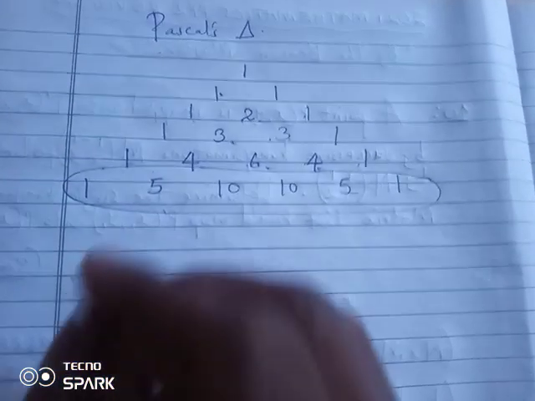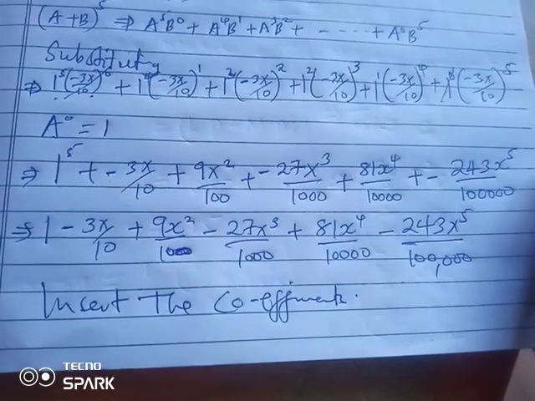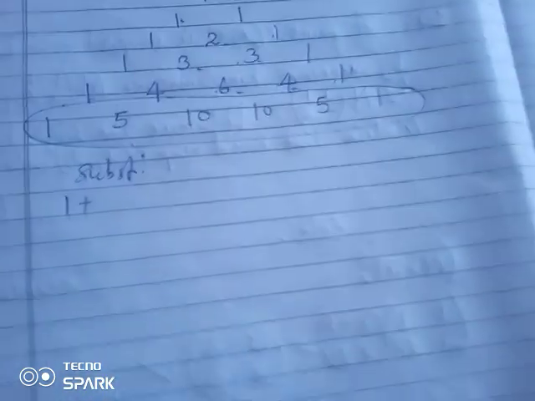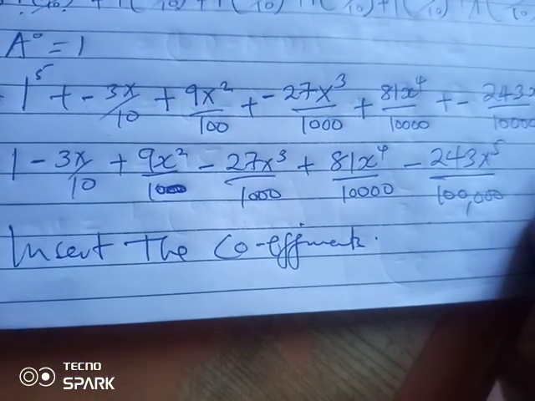So we are substituting now on our expression. The first, of course, we shall have 1 times 1 is still 1, plus minus, so let me just have 1 minus 3x over 10 times 5.